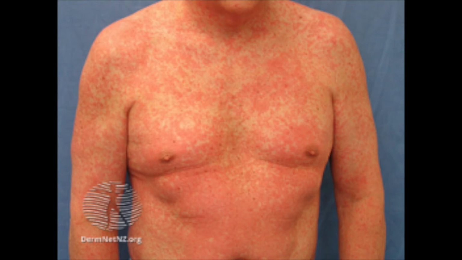Second is the timeline. The time interval between the start of the rash and the start of medication is crucial. Different drug eruptions have different characteristic timelines. The last factor is how commonly the medication can cause drug eruption. Let's apply those rules to our case.